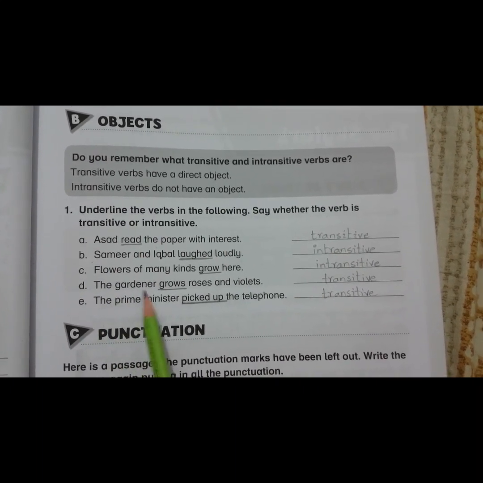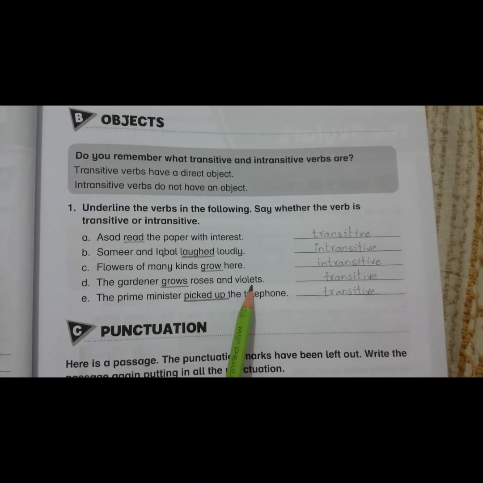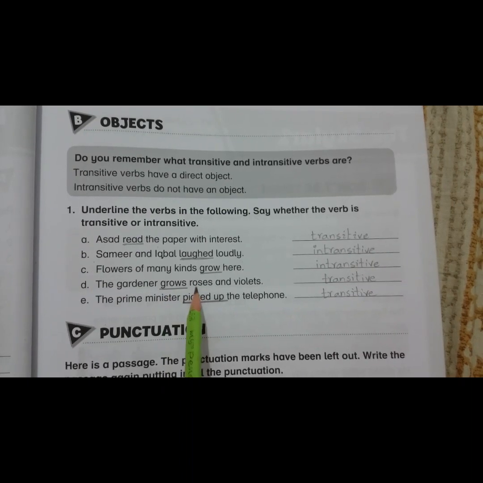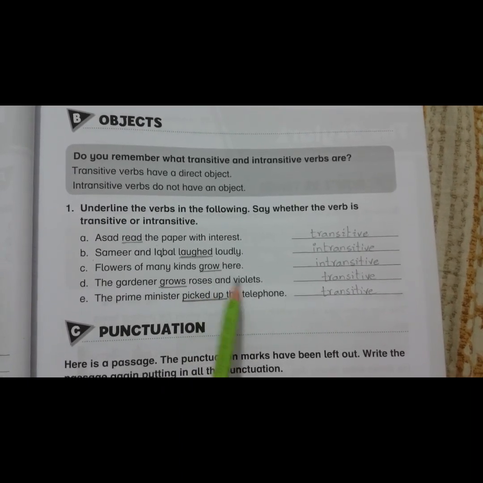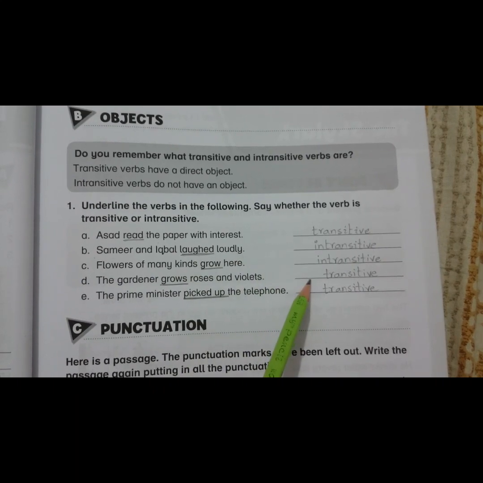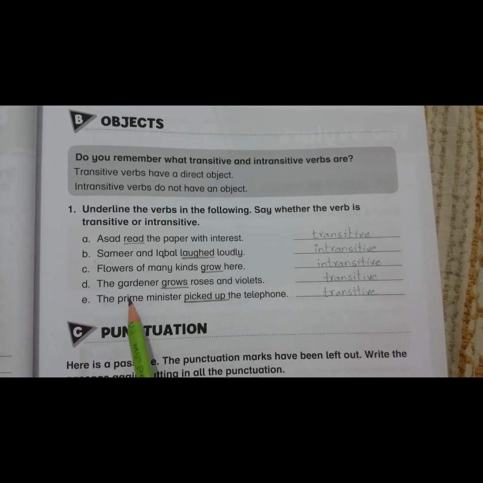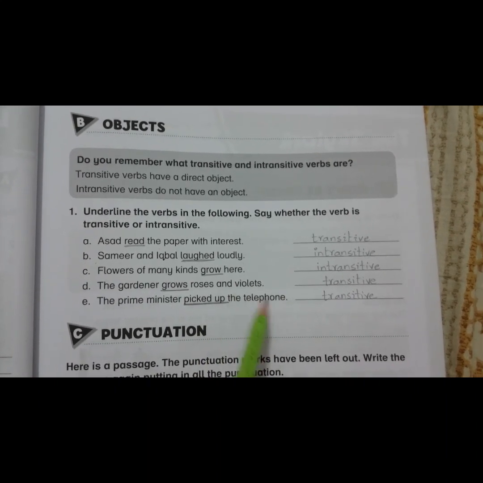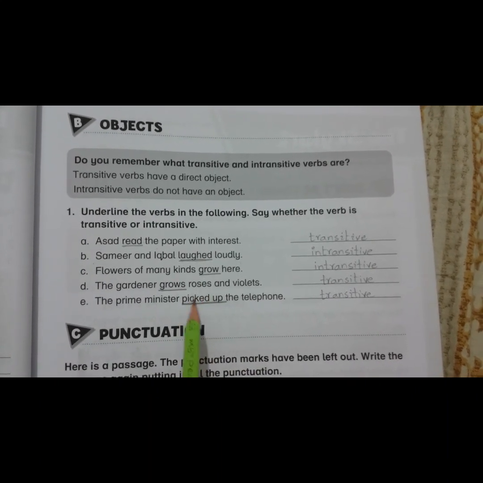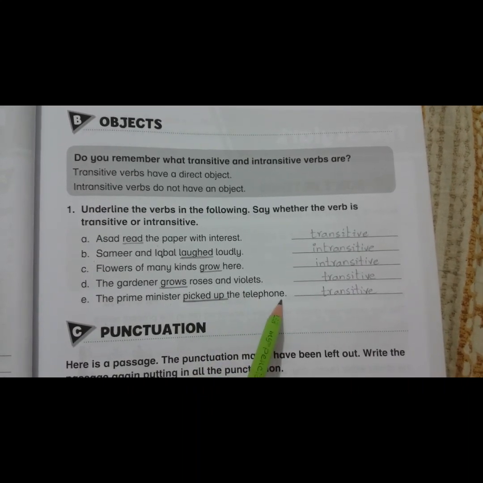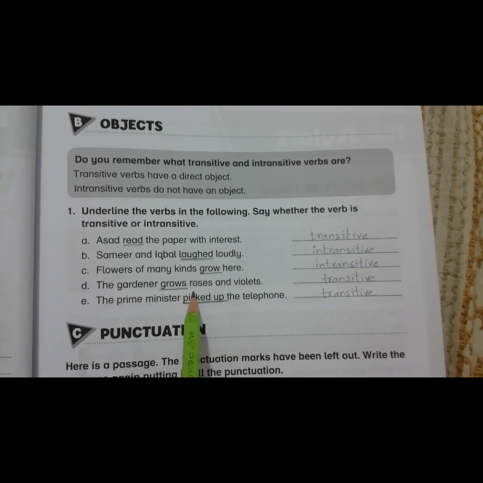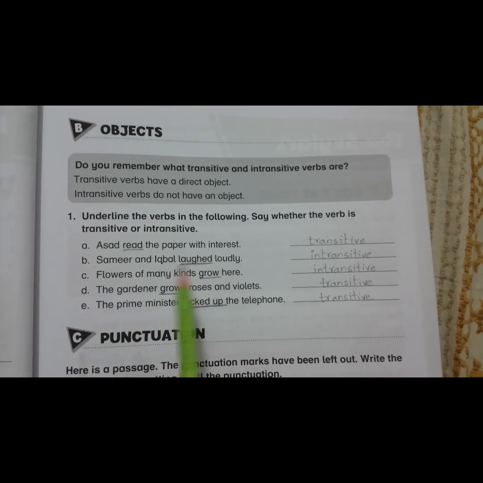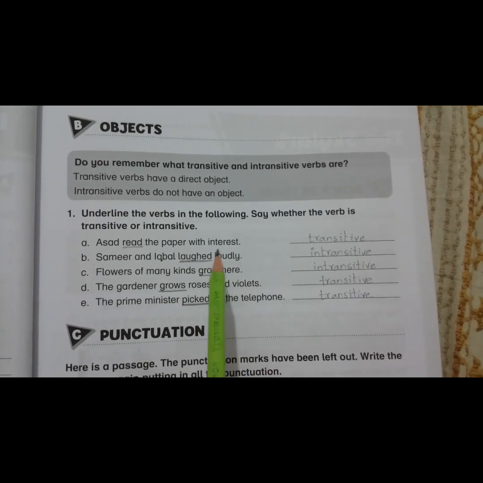Next one is the gardener grows roses and violets. First of all, where is the verb? Grows is the verb, and now I can see that the flowers are acting as an object over here, so grows is a transitive verb. Next one is the prime minister picked up the telephone. I know that the verb is picked up, so the telephone is an object over here. It's acting as an object, so picked up is a transitive verb. So that's the difference between transitive and intransitive verbs. I hope you understand this.